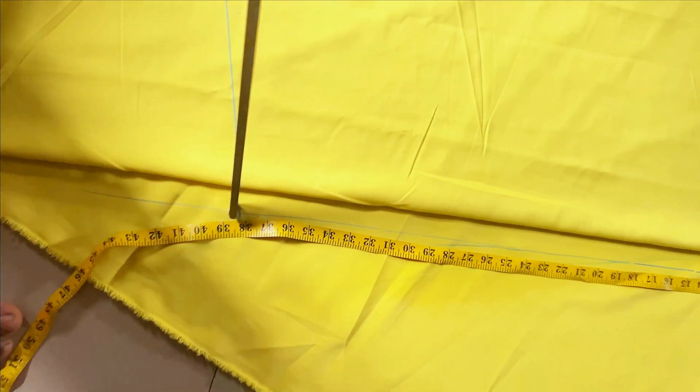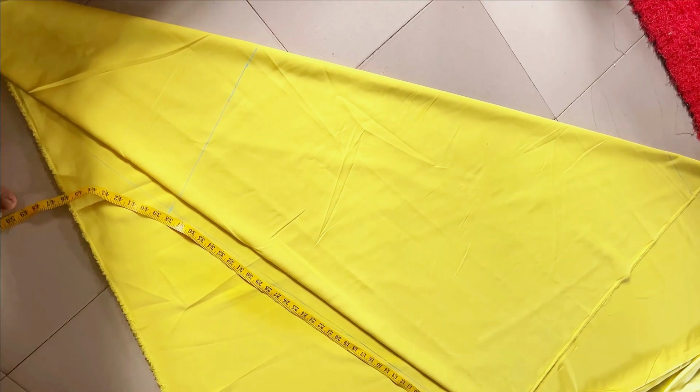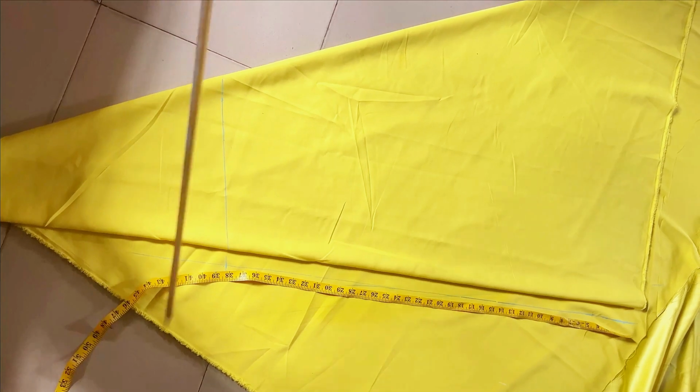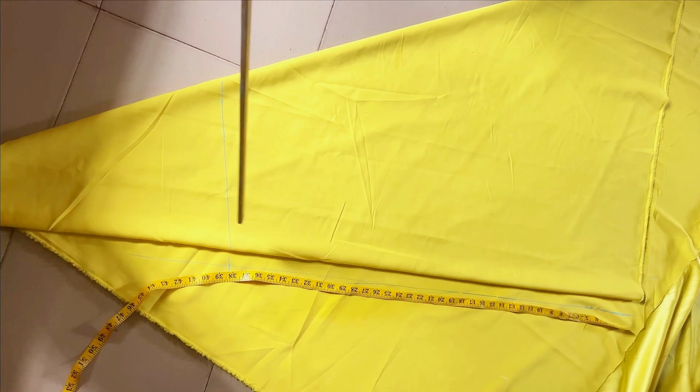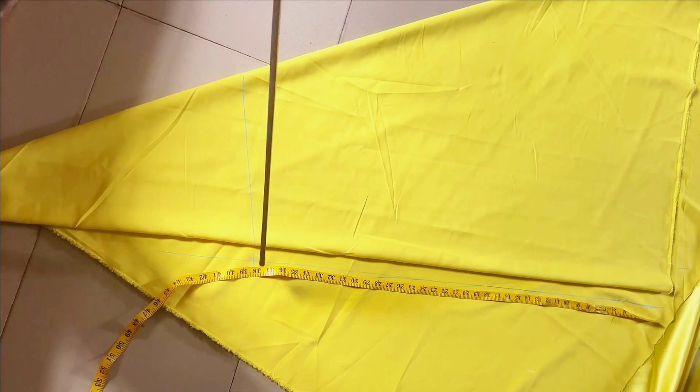The folded one is your center front, and then the part where you mark there is going to be your hemline. So for your hemline, you should make sure that you have quarter of your waist measurement. If you want it to be big, you can use quarter of your hip, but quarter of your waist is fine, because there's going to be a slit there.